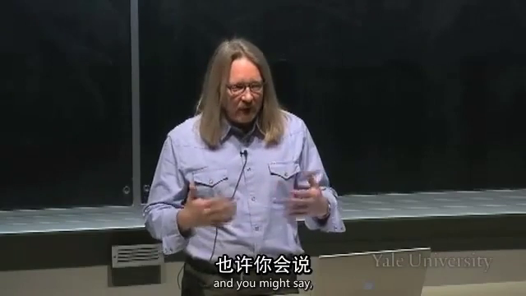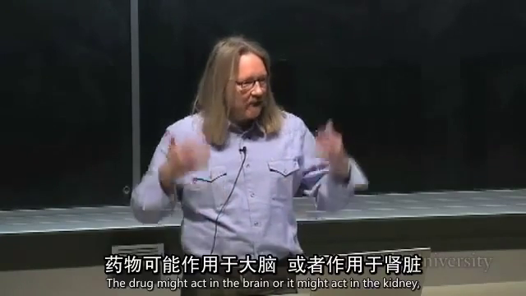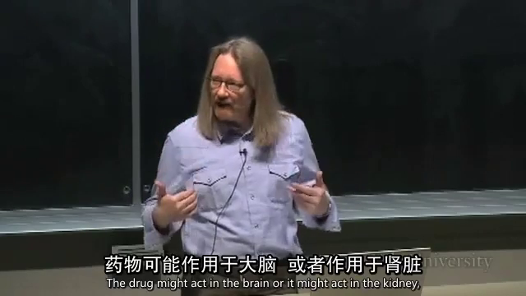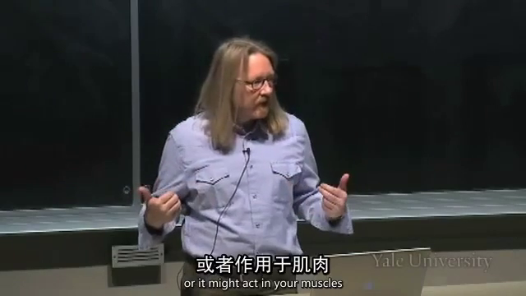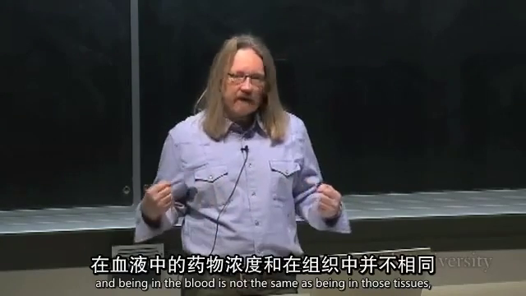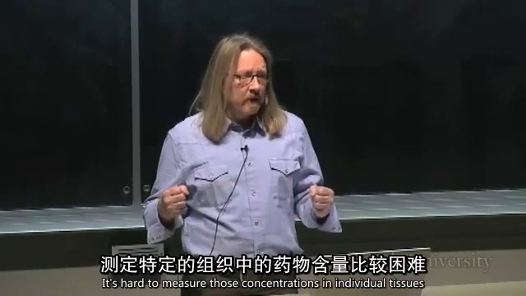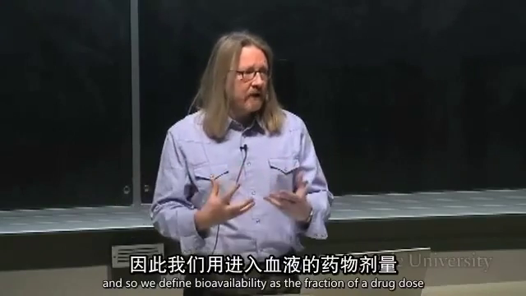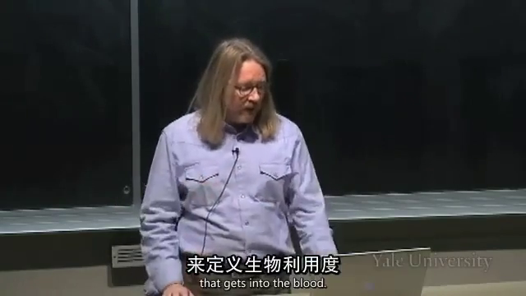And you might say, well, but that might not be where the drug acts. The drug might act in the brain, or it might act in the kidney, or it might act in your muscles. And being in the blood is not the same as being in those tissues. And you're right. But it's hard to measure those concentrations in individual tissues. And so we define bioavailability as the fraction of a drug dose that gets into the blood.